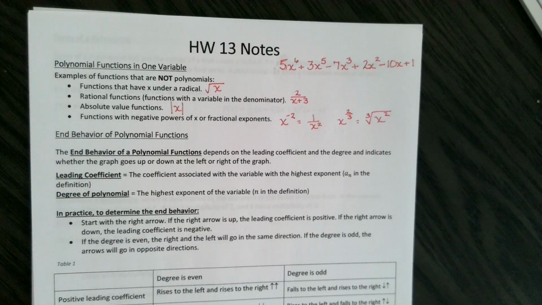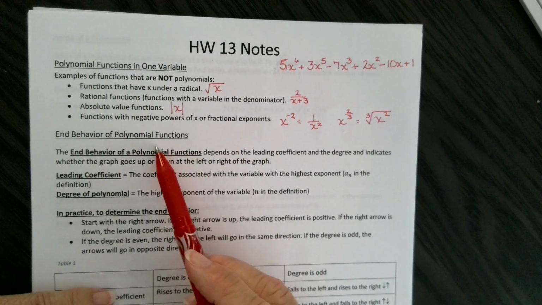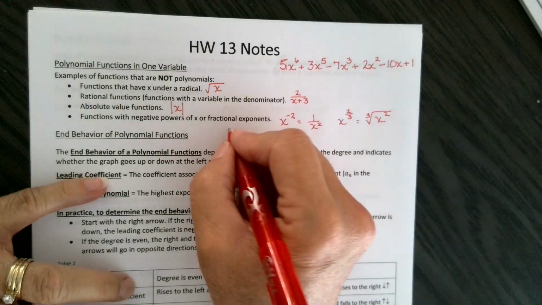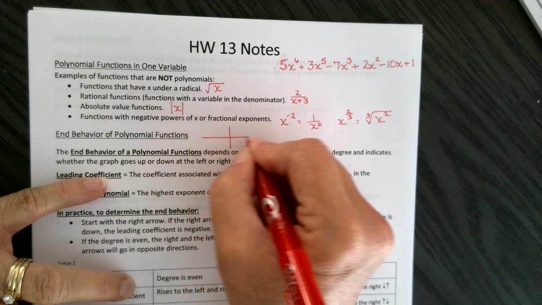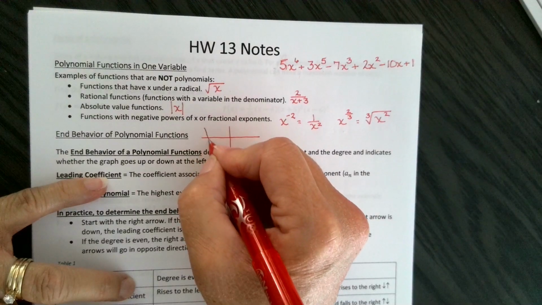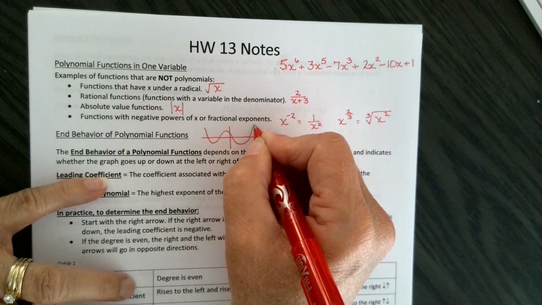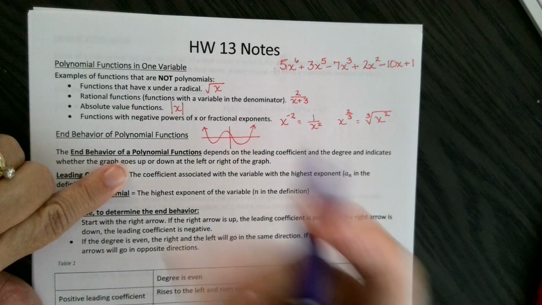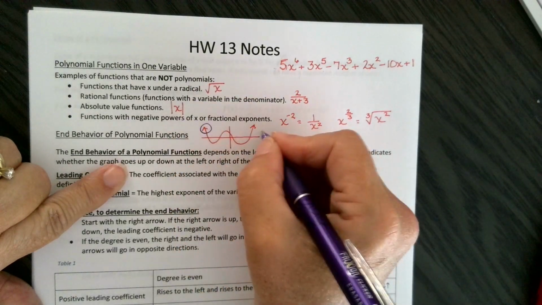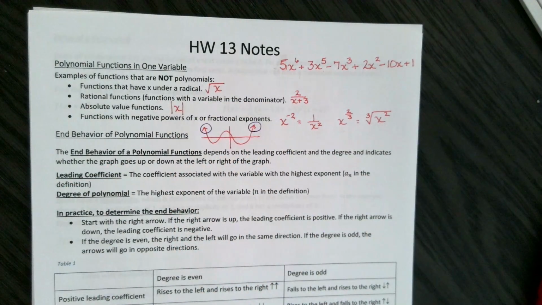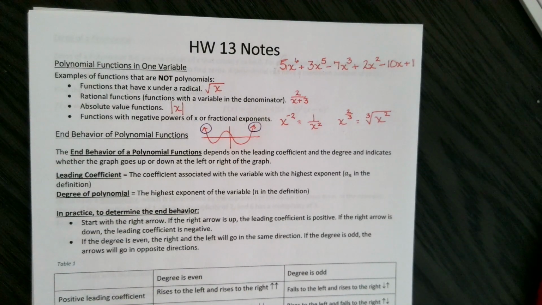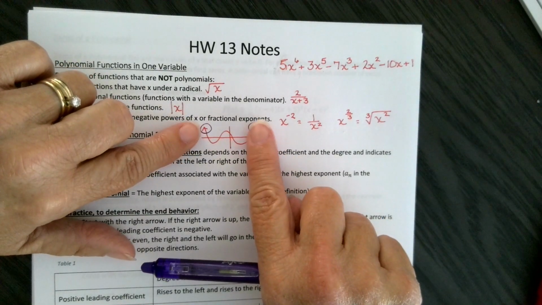All right, so we have polynomials, and they're going to tell you which ones are polynomials. Now we're going to talk about ending behaviors of polynomial functions. So you're sometimes going to have these graphs that look like this. Ending behaviors are the far left and the far right. So when we talk about ending behaviors, we are just talking about the far left and far right.